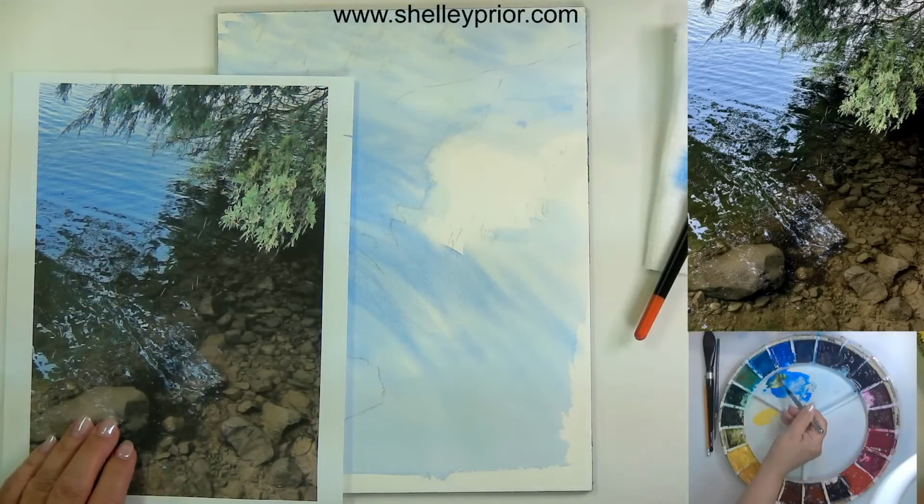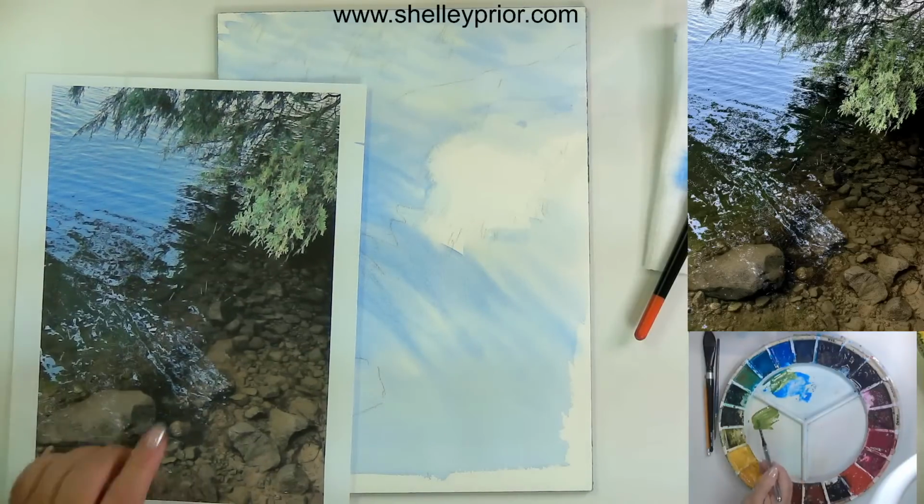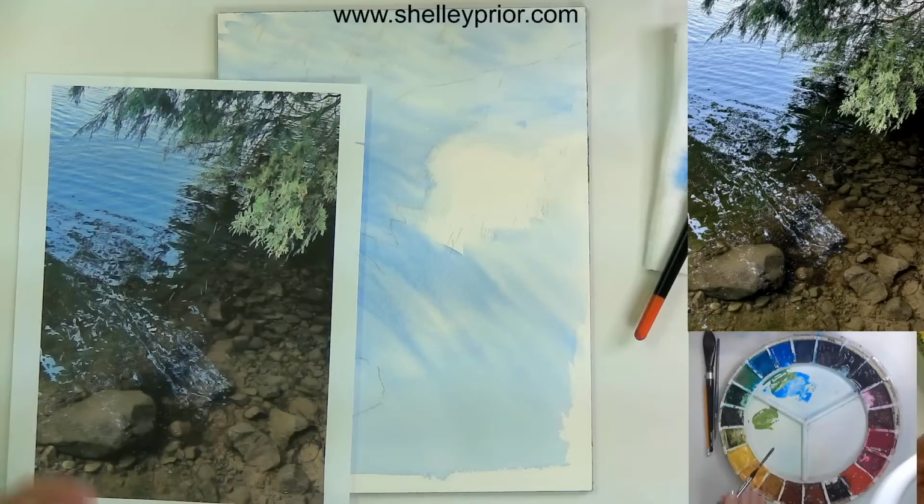Here, let's take some of that blue, mix that in there. I would say a little more blue. I don't want it too yellowy. It's an evergreen. Evergreens very often will be more of a cool blue or cool green as opposed to a warm green, a more yellowy green.